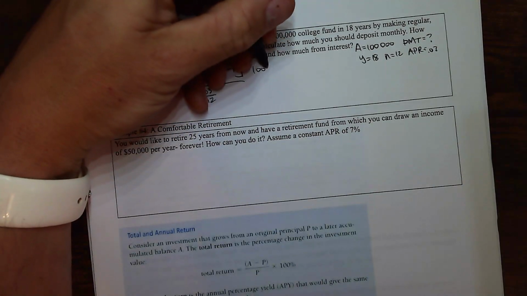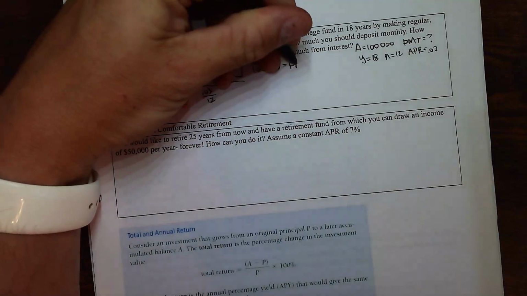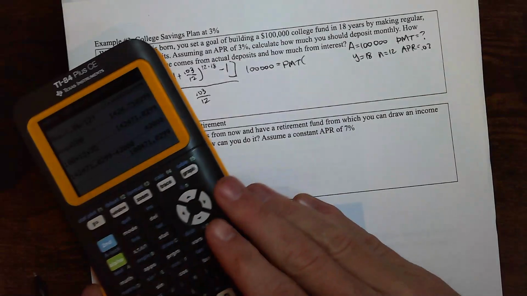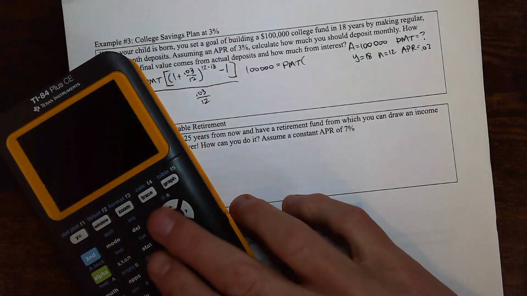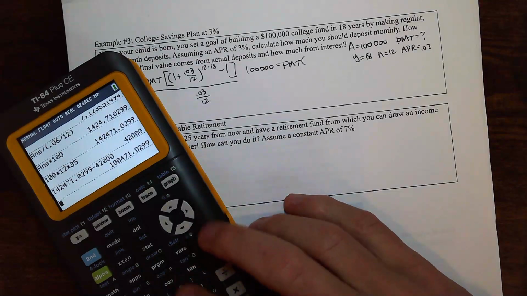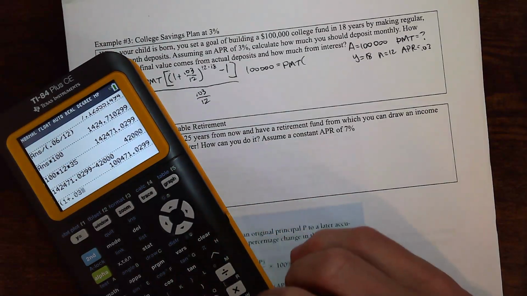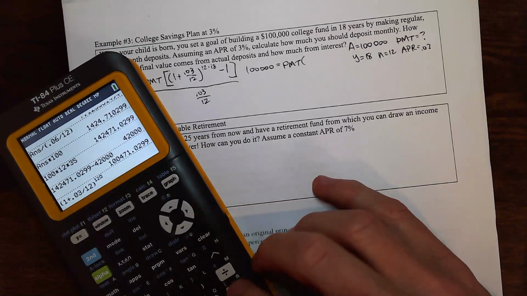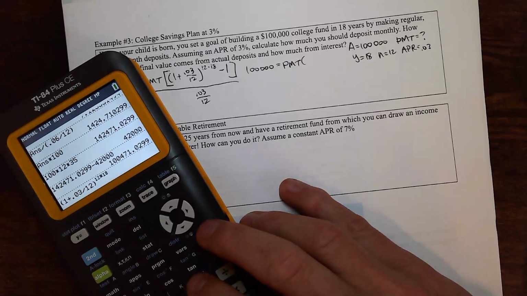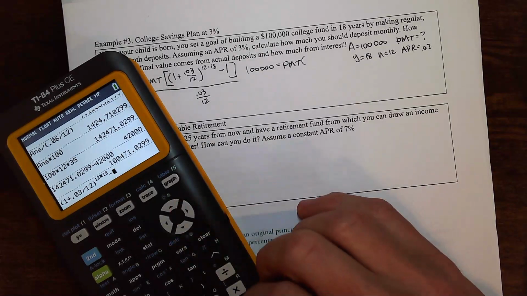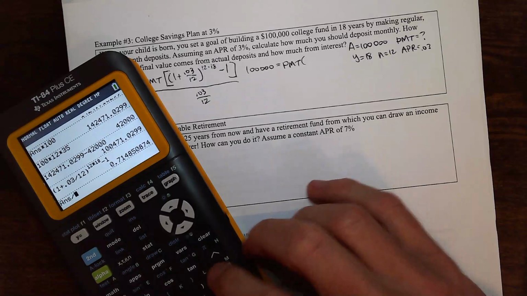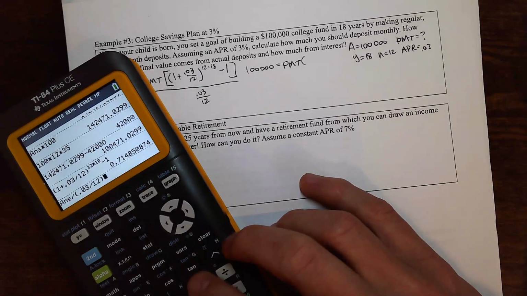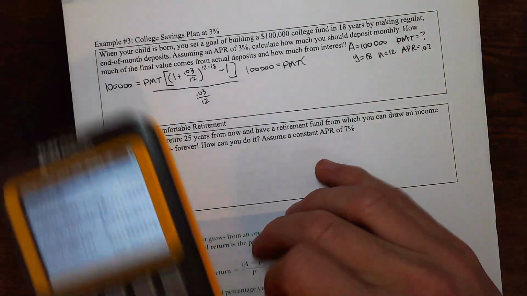So 100,000, I'm going to write over here so I can have more room for the solving part. I'm going to do the top first. So I'll do 1 plus 0.03 divided by 12, close parenthesis, to the power of 12 times 18. And I'm going to subtract 1, and divide that by 0.03 divided by 12. So I get 285.94.